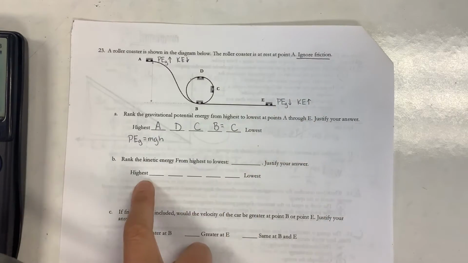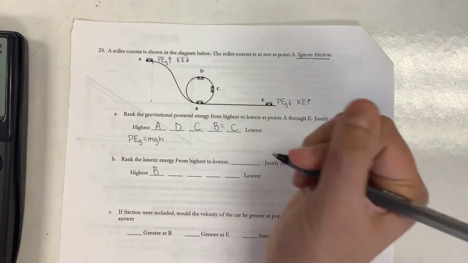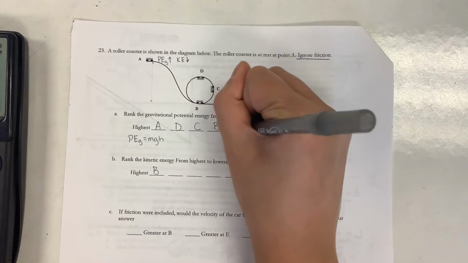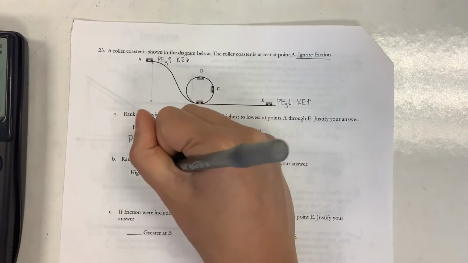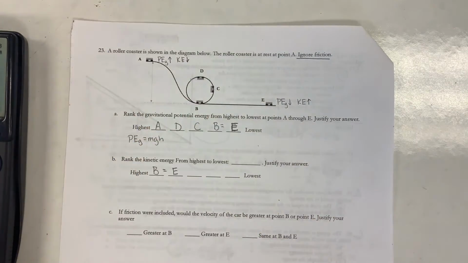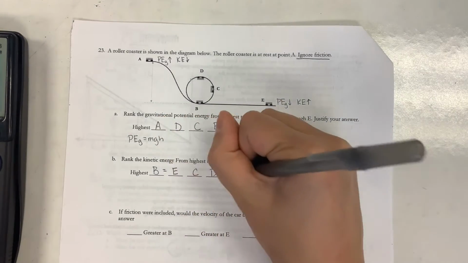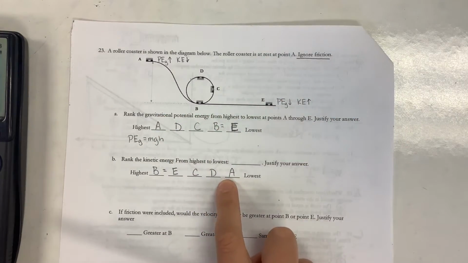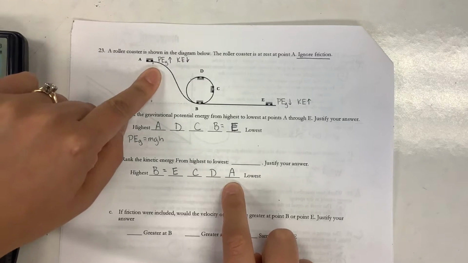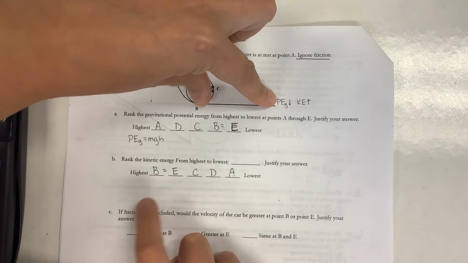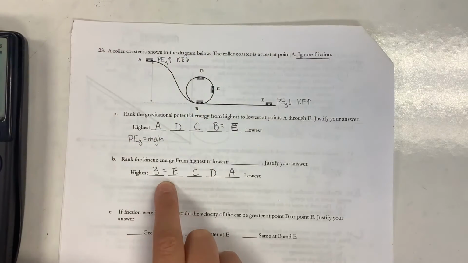That's why these orders are reversed. B and, oh, that's supposed to be an E, my bad. B and E are at the same height, so they have the same potential energy. So they have the same kinetic energy. A is highest above the ground, so it has the least kinetic, more potential. B and E are low to the ground, so they have low potential, high kinetic.